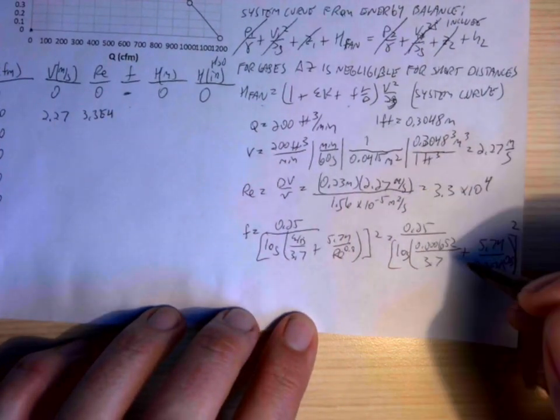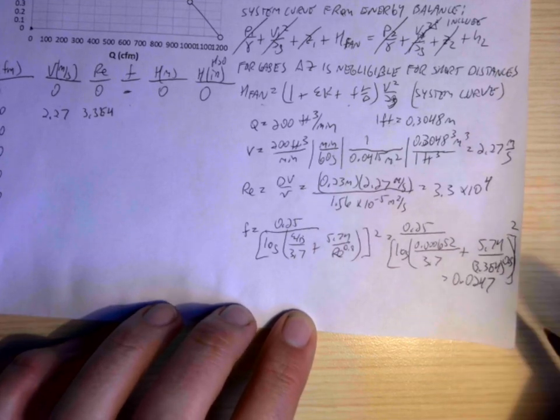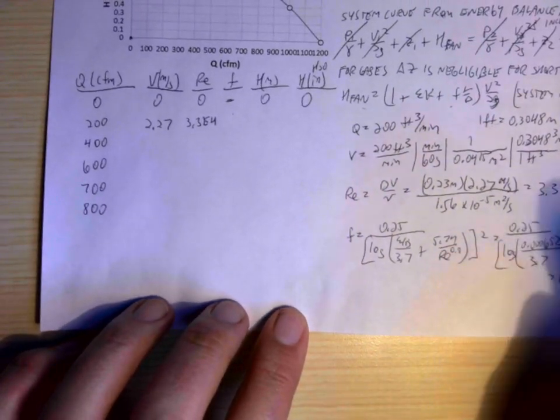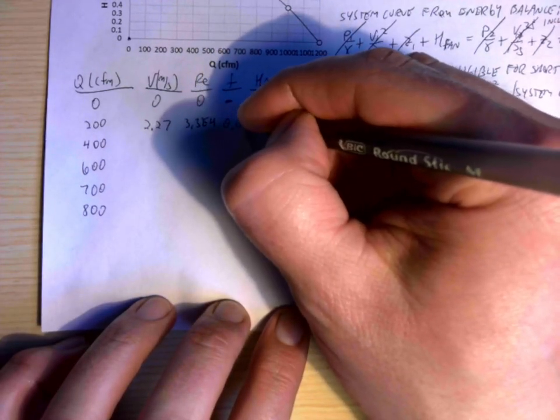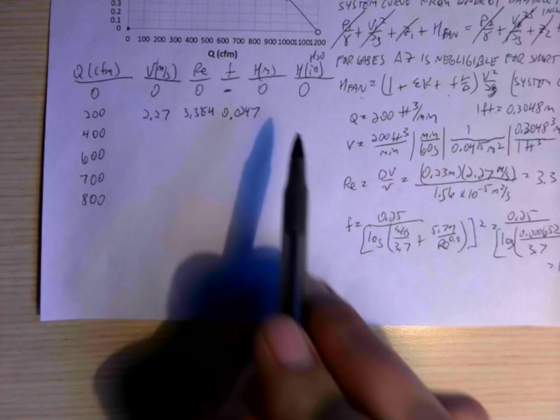So that gives me a friction factor of 0.0247 is what I got for the friction factor, making this big messy substitution. So 0.0247 will be next in our table, and then we need to get the head.